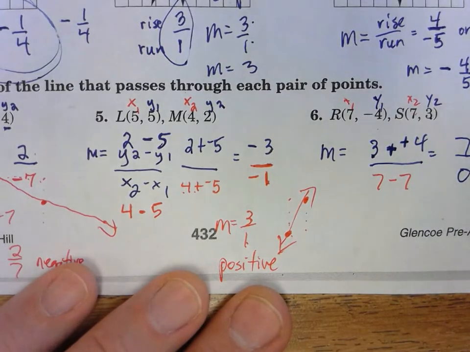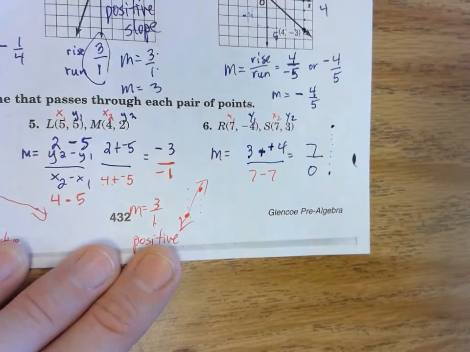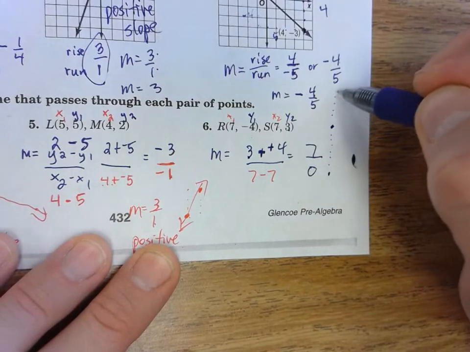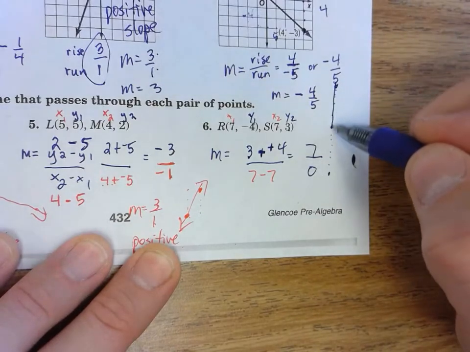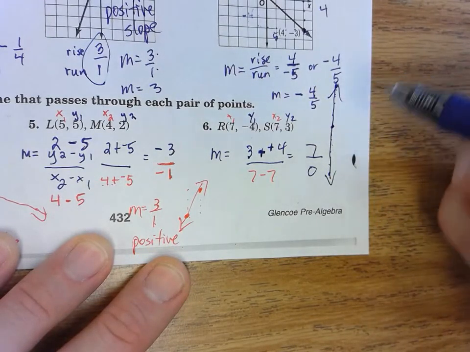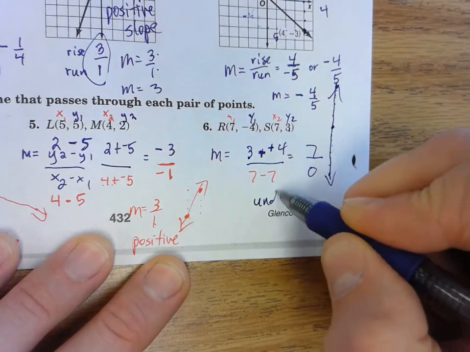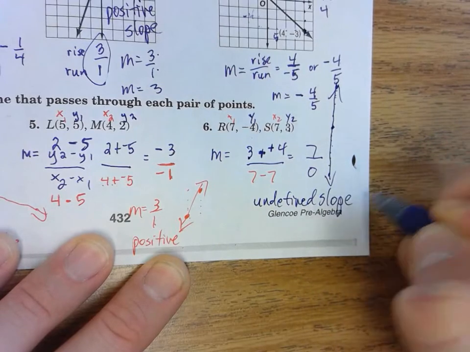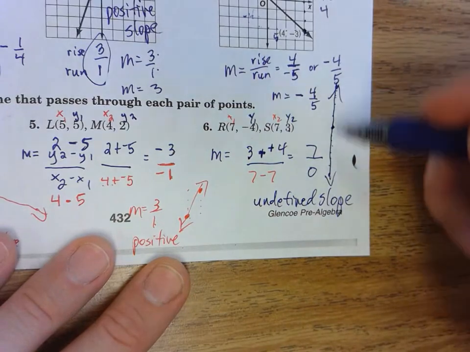So that means you're going to go up 7. 1, 2, 3, 4, 5, 6, 7. And you won't go right or left. No right or left. So then you go up 7 again. 1, 2, 3, 4, 5, 6, 7. So you can see it's going to be a straight line, vertical, up and down. If it's a vertical line like that, 7 over 0, that is known as undefined slope. Undefined is the one that goes vertical.